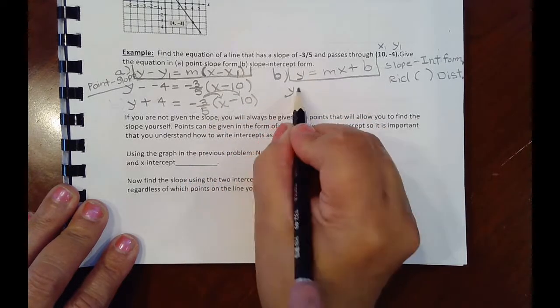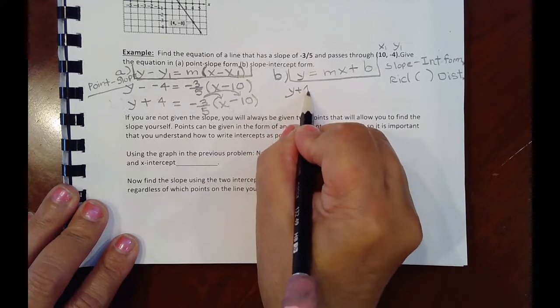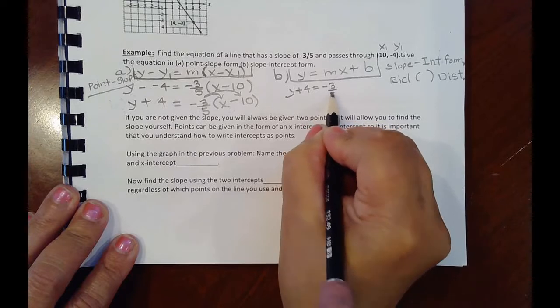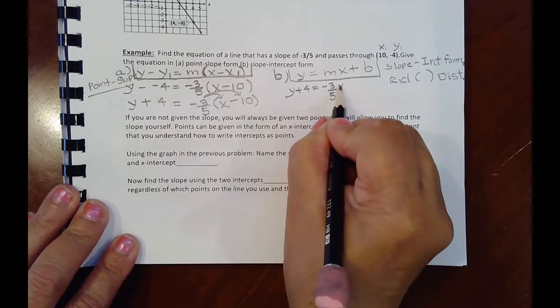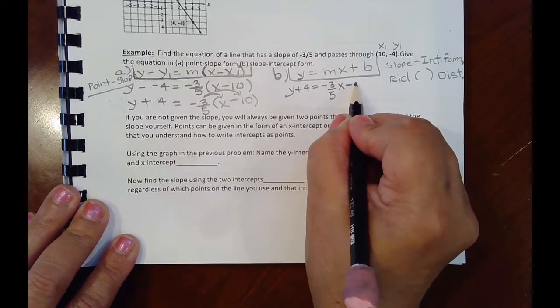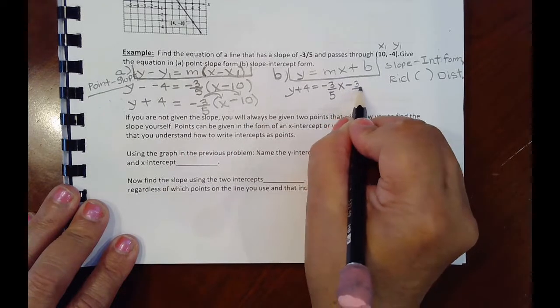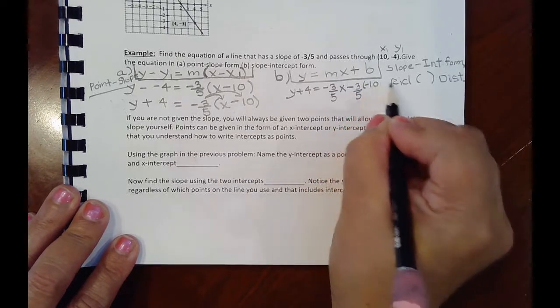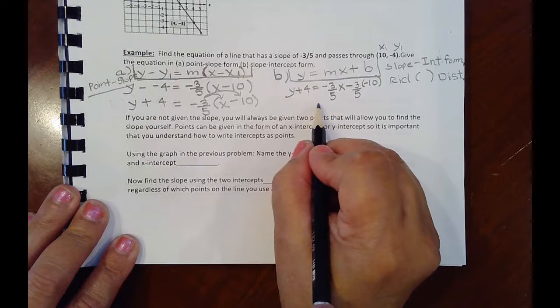So it's y plus 4 is equal to negative 3/5 times x. There's my x term. And then negative 3/5 times negative 10. And then you begin to clean that up.